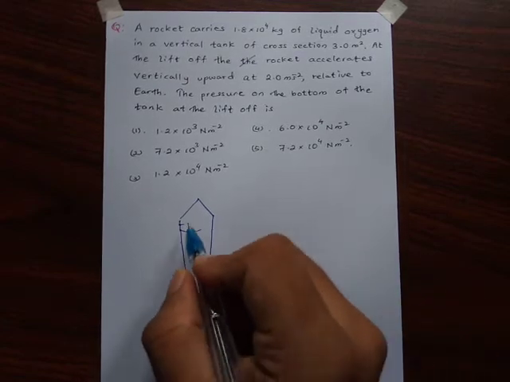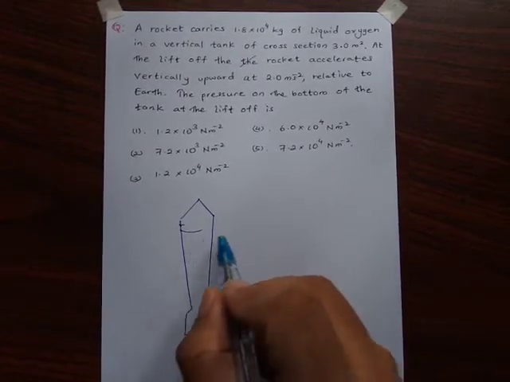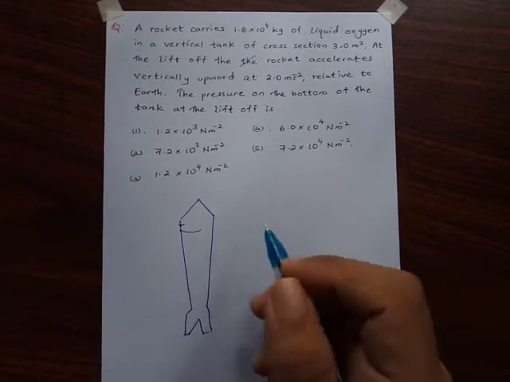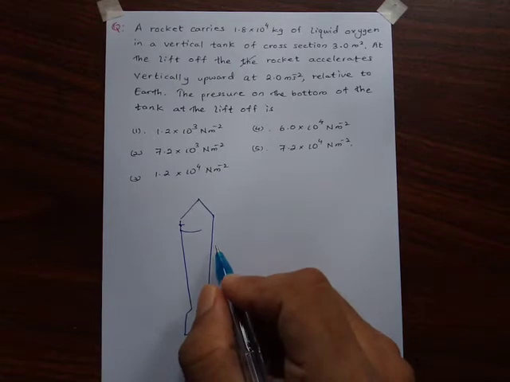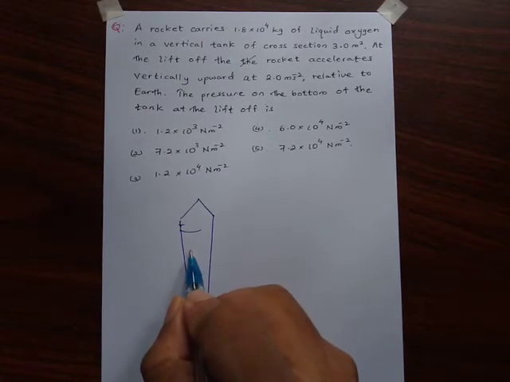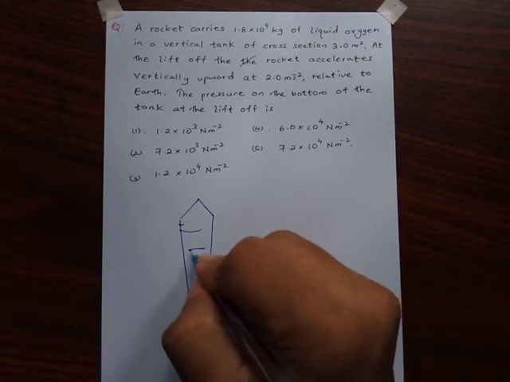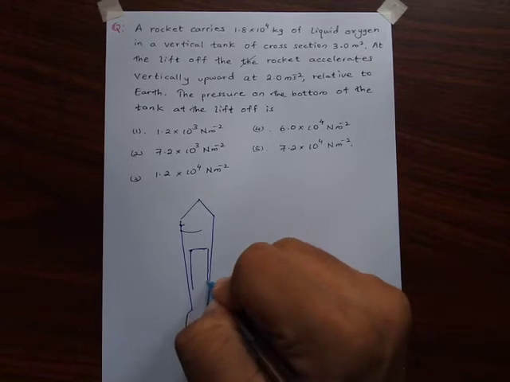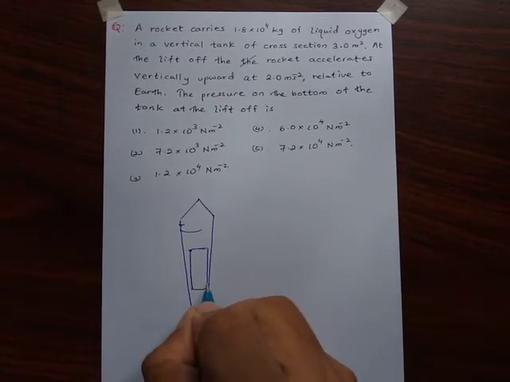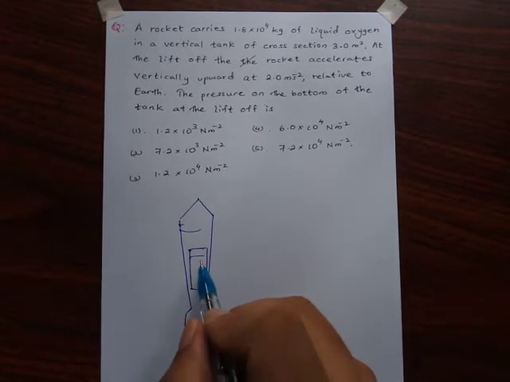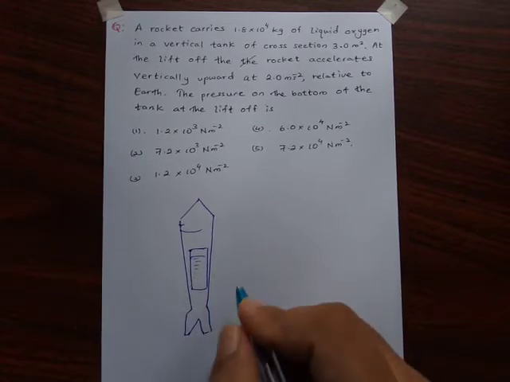Okay, so here's my rocket, and I'm gonna give it a name, Zebra 2000, something like that, whatever. So here, let's draw the tank. It's a vertical tank and the fuel is filled up to some level, right, which is liquid oxygen.